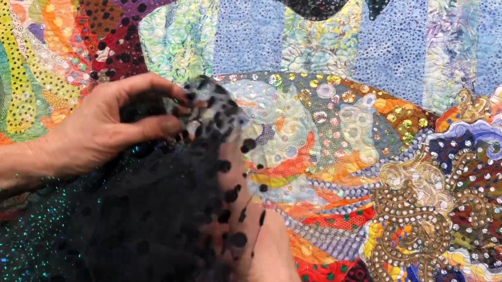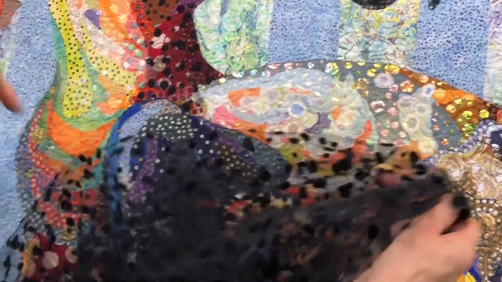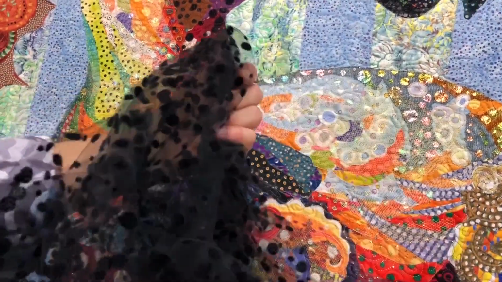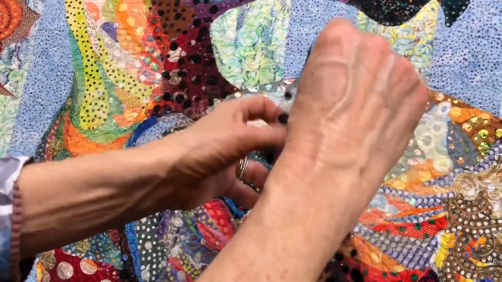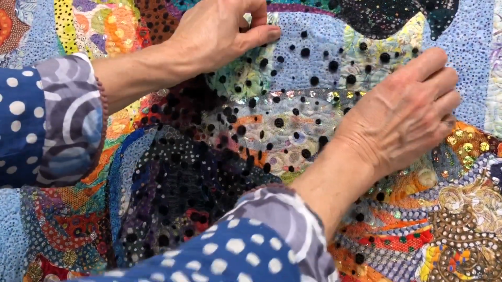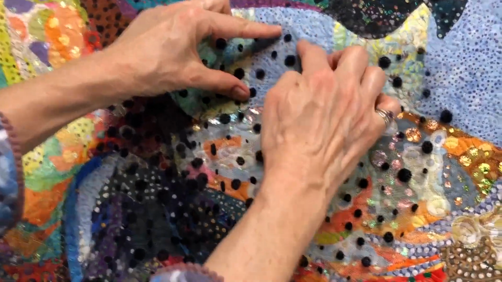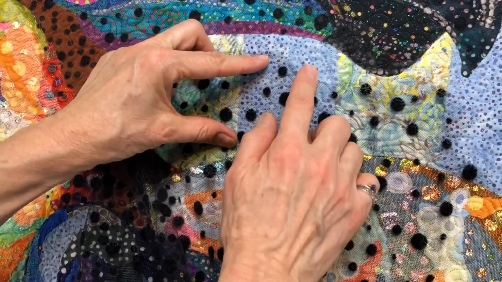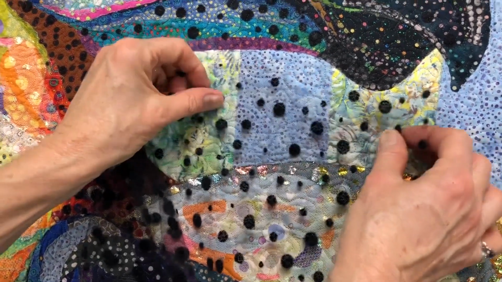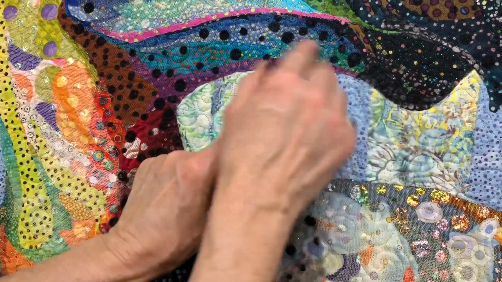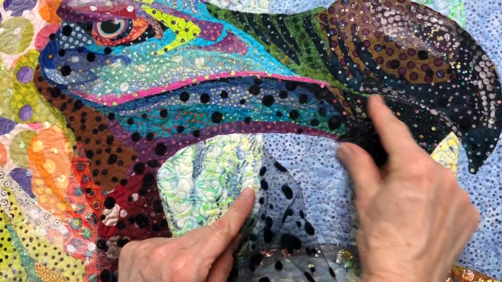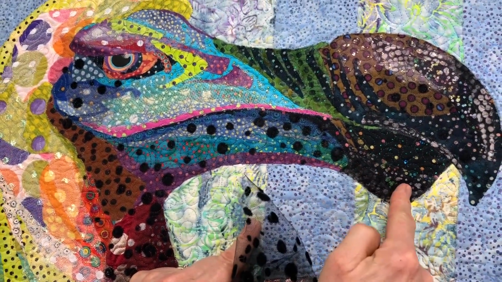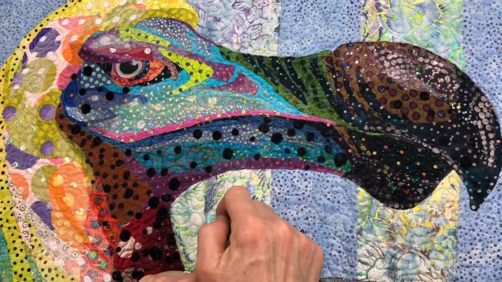This one is one of my all-time favorite pieces of tulle. It's a finer netting called tulle, so you can see it doesn't make a huge difference as far as shadowing or value change, but it was just what I needed to give a really nice definition to his lower beak, separating it from that upper beak.